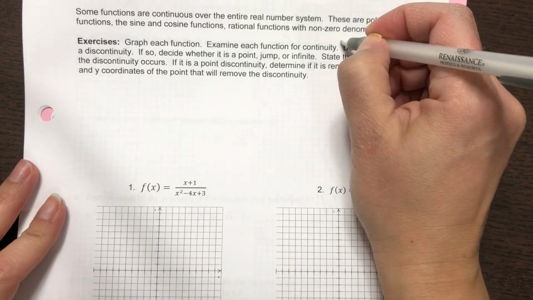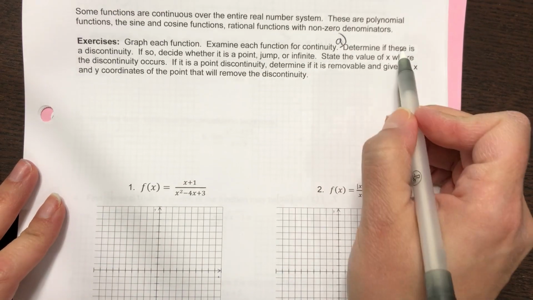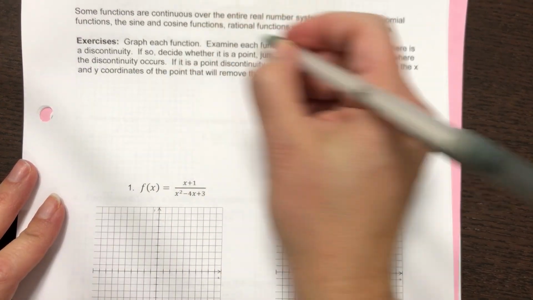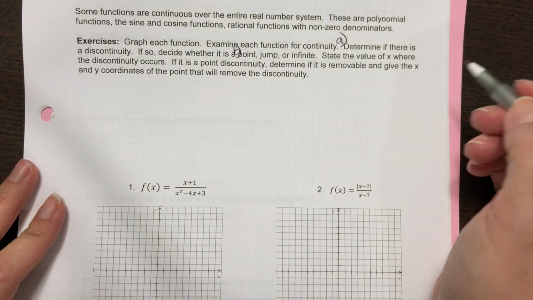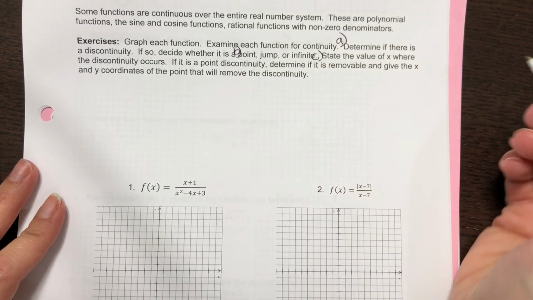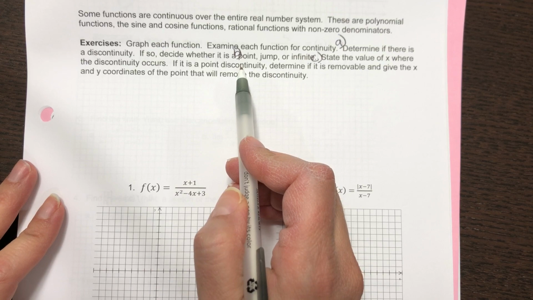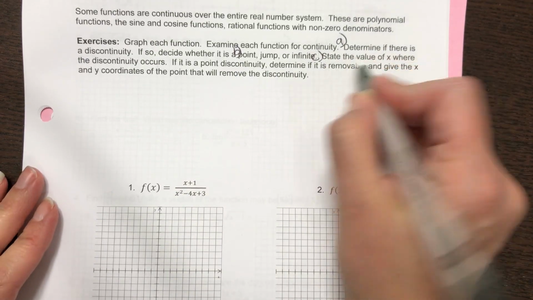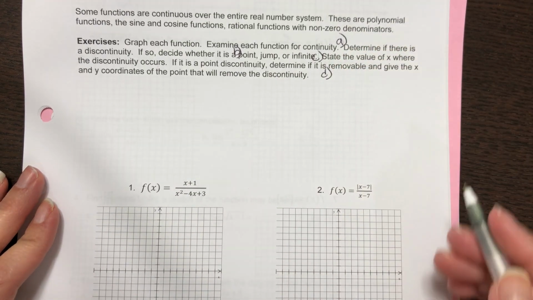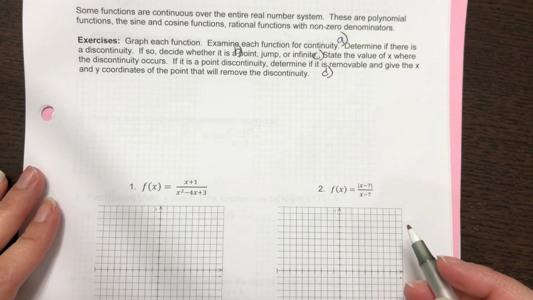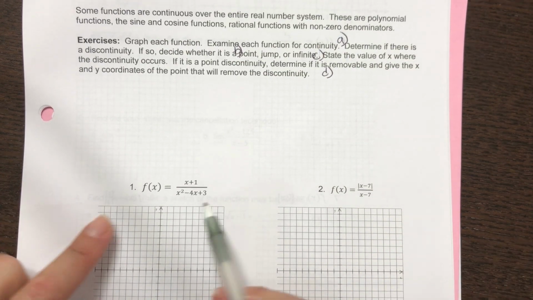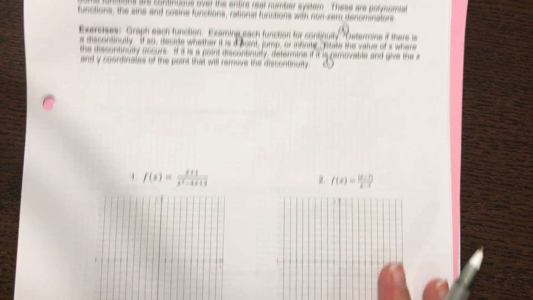So there's 3 parts. Determine if there is a discontinuity. Part B is what kind. Part C is state the x value where that discontinuity occurs. And if it's a point discontinuity, like the hole, determine if it's removable and give the xy coordinate that would remove it or plug in the hole. So I'm going to do numbers 1 and 2 with you.